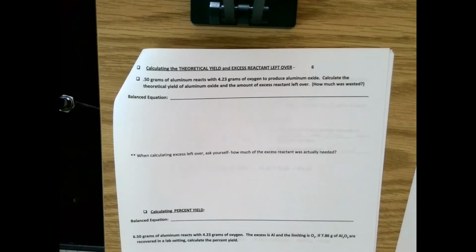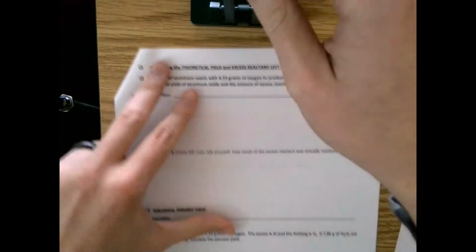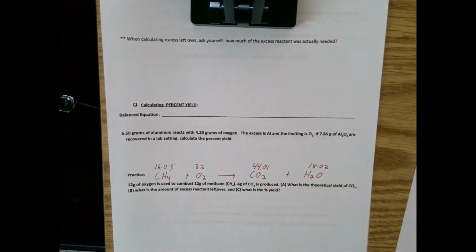Hey guys, so today what I want to do is just work through the practice example that we left off with at the bottom of the notes. I realized that I did not leave nearly enough room to solve this entire problem, so I'll do it on a separate piece of paper, and you can do the same as well.